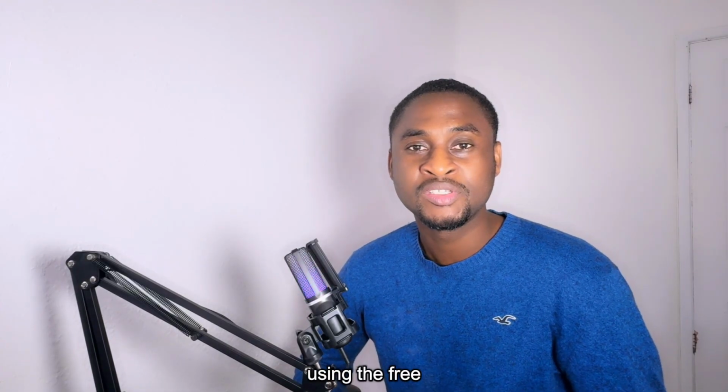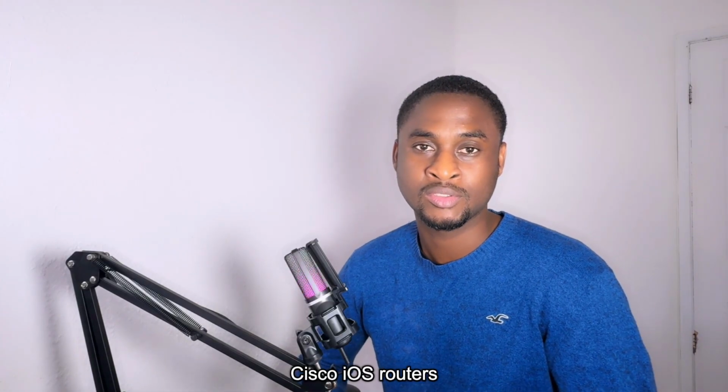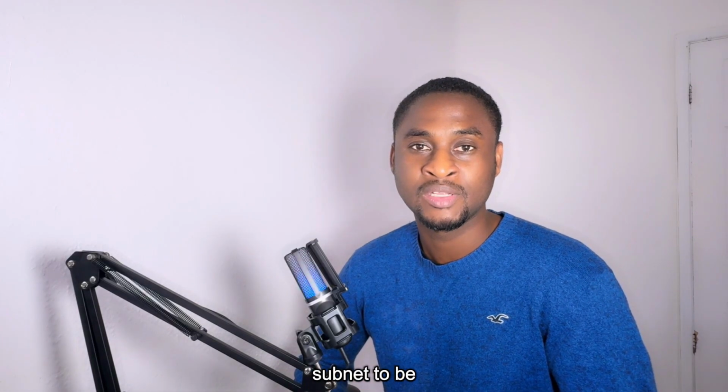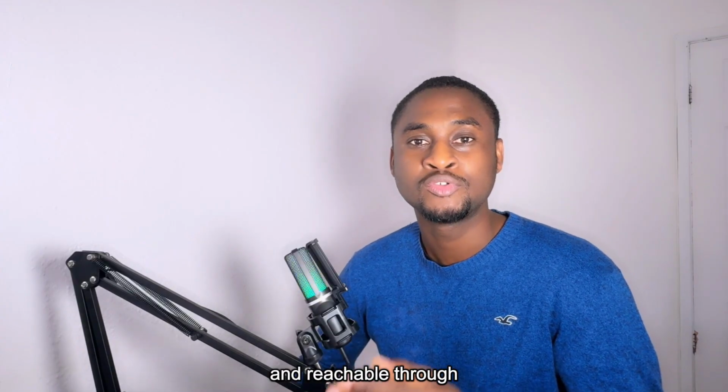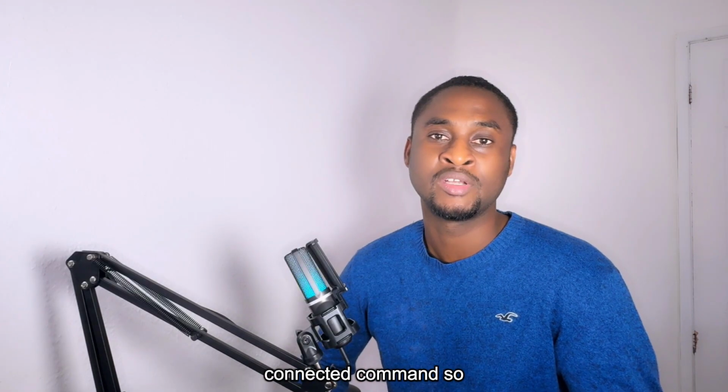In today's section, we want to configure eBGP, that is the External Border Gateway Protocol, not the iBGP. And we'll be using the free Cisco Modeling Lab environment to establish eBGP peering between two Cisco IOS routers. We will configure our local LAN subnet to be advertised and reachable through BGP. And we'll be using two different methods to achieve this, the network command and the redistribute connected command. So come along with me, let's dive in.